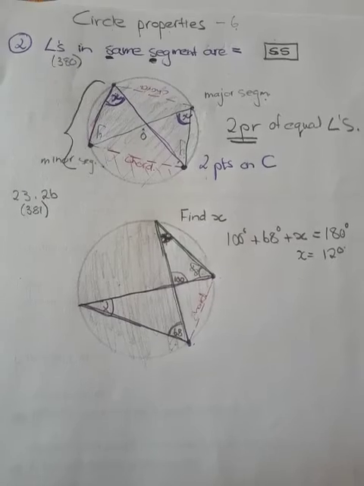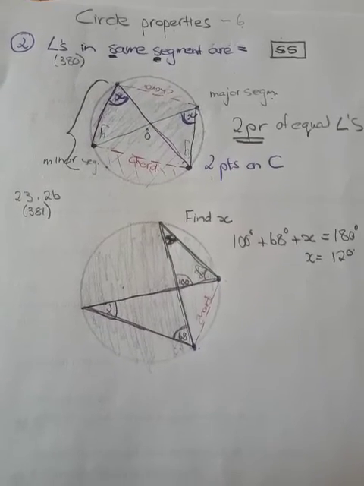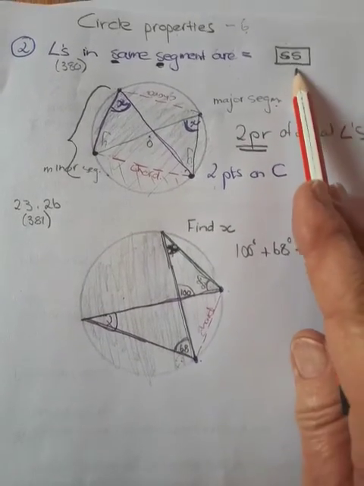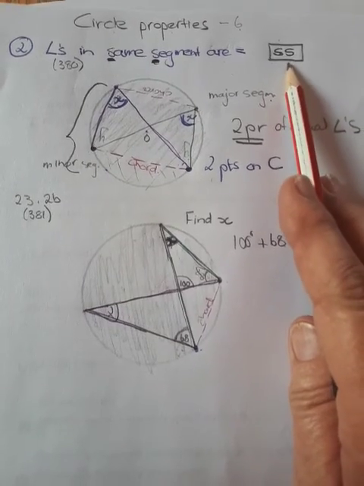How do we remember this one? Angles in the same segment is double S. Angles in the same segment is double S.